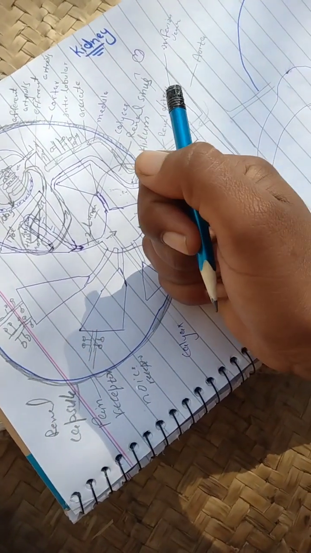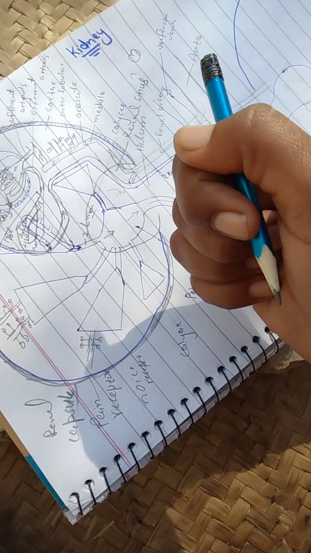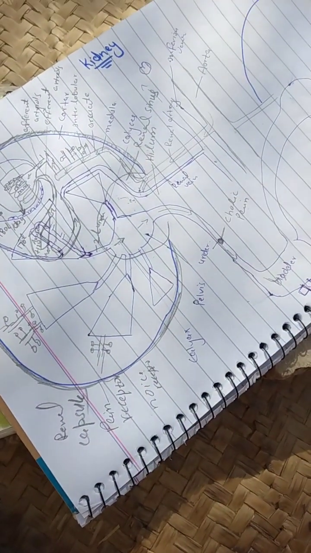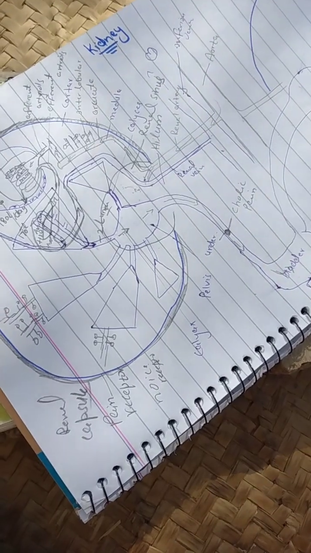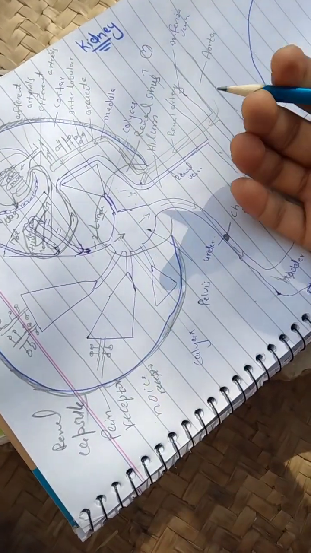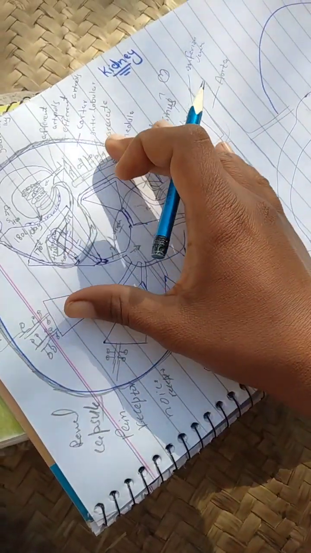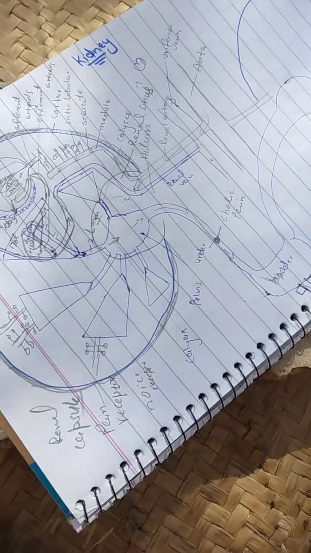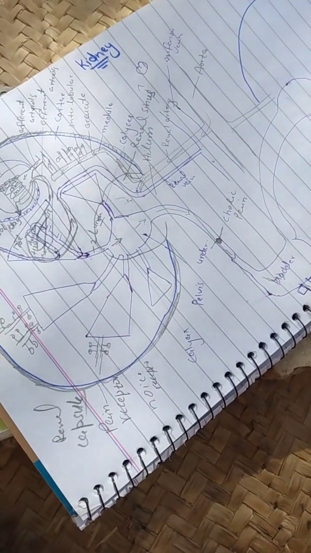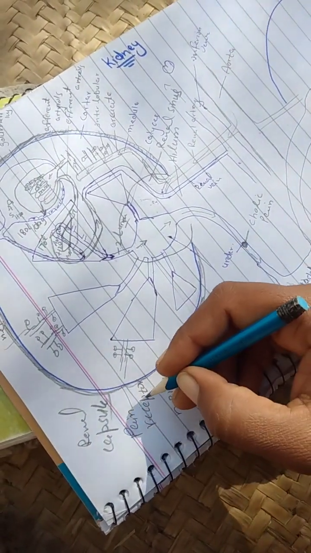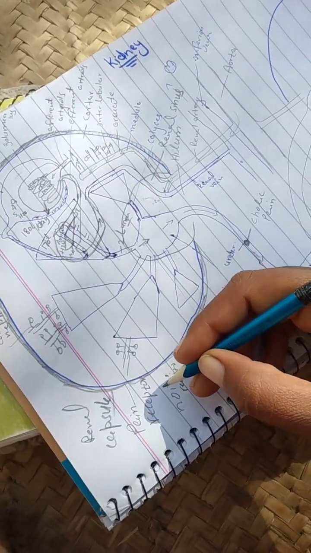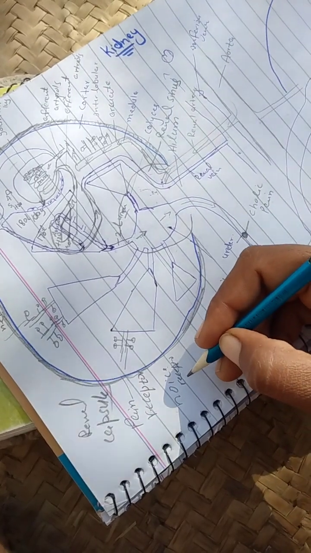If anyone punches our back, we feel pain because the kidney lies behind the abdominal cavity. We feel pain due to these pain receptors, the nociceptors.